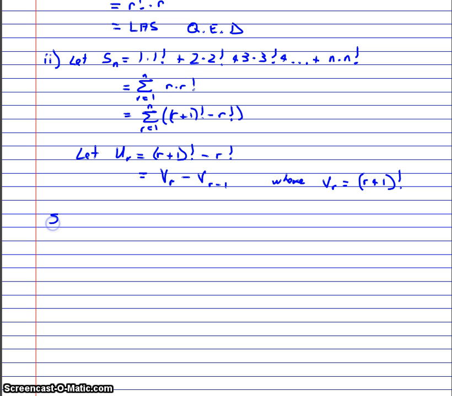That means that Sn, the sum to n terms, which is U1 plus U2 all the way to Un, and we can substitute, so that's V1 minus V0 plus V2 minus V1, and so on.